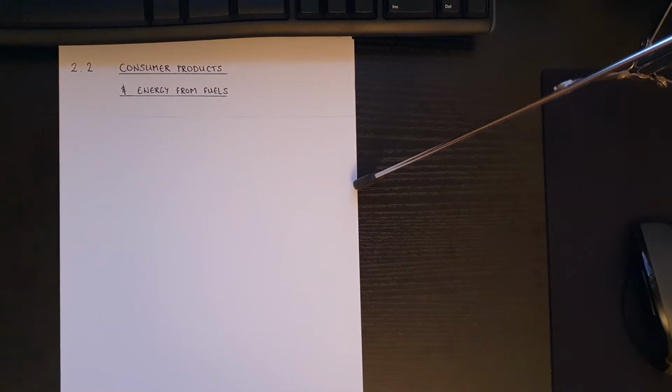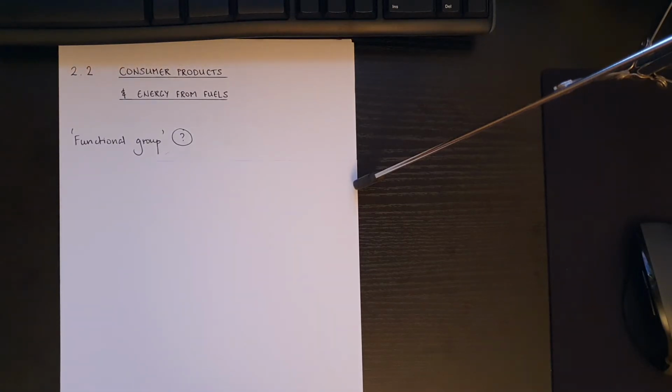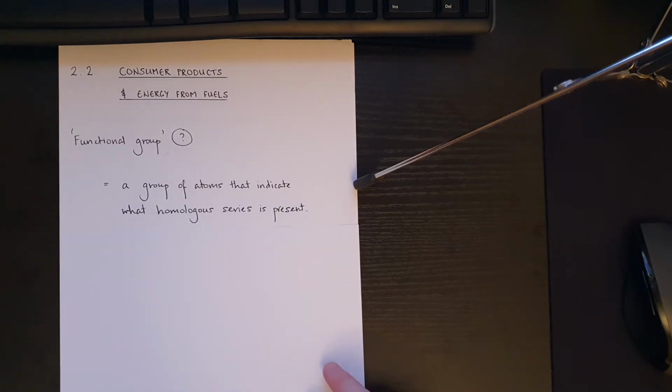So before we get started on talking about even more homologous series that are found as consumer products and what that means, we need to remember what a functional group is. Functional group is a term that came up in the last topic too. It means a group of atoms, or a single atom, but usually a group, that indicate what homologous series is present. Based on what those atoms are and how they're bonded onto the compound, we can tell what type of molecule that is, what homologous series it belongs to.